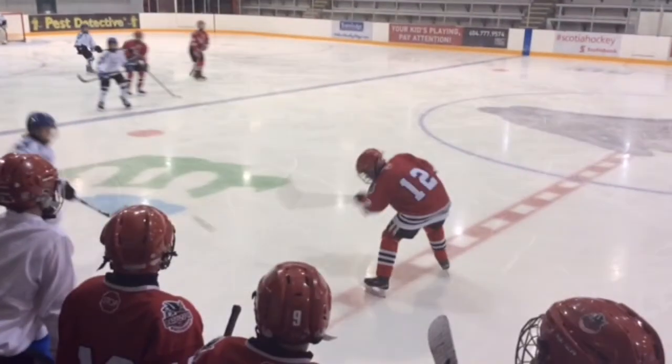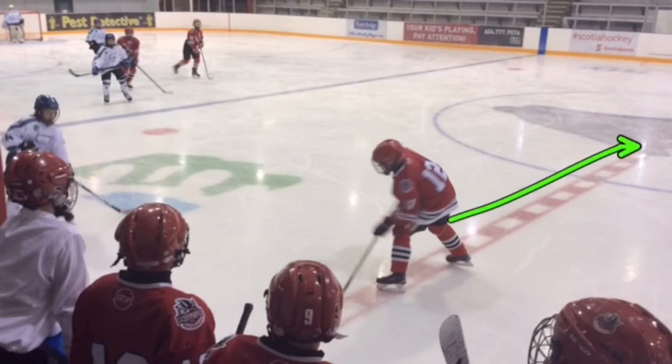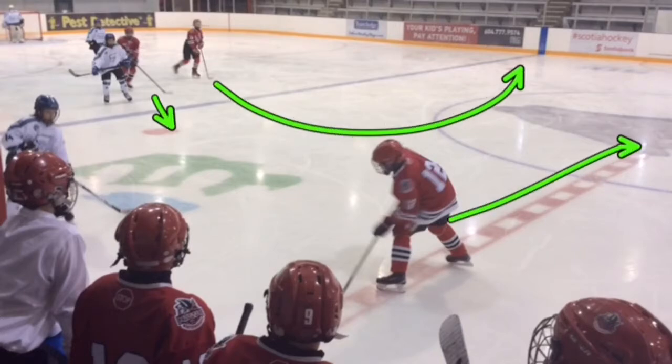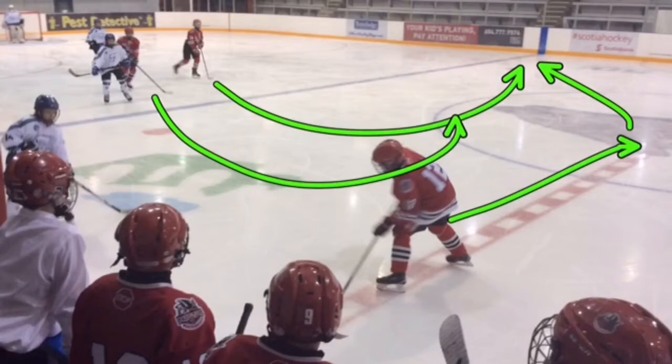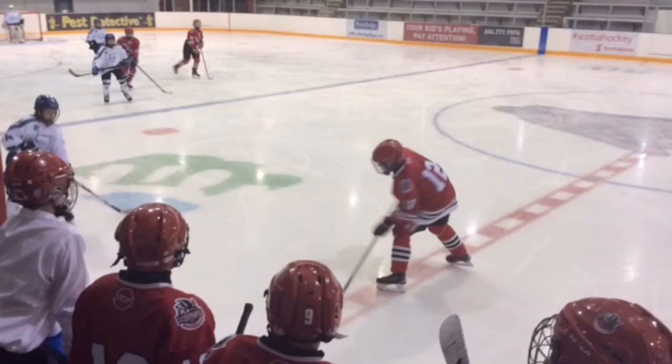All we need to do in this situation is go D to D with the puck. This guy comes through with speed. This guy comes through with speed. We move it up and now we're attacking again and we have possession and we don't give it up.